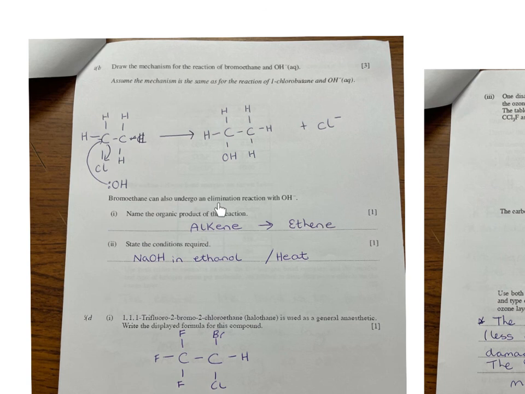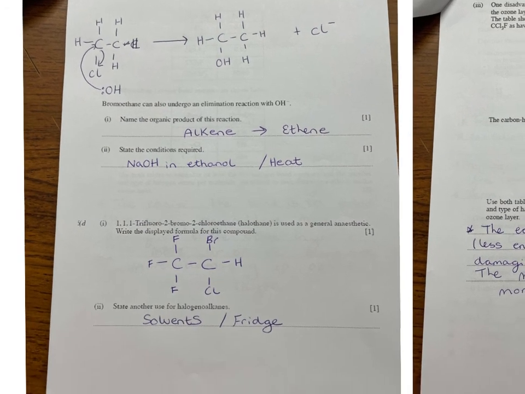Bromoethane can also go through an elimination reaction with OH. What does it form? It forms an alkene. And with this one it would be ethene, because that's the number of carbons you've got. This one then is NaOH in ethanol and heat. Okay, so that's why I said if it's aqueous NaOH, it's the substitution reaction. If it's ethanol, it's the elimination reaction.